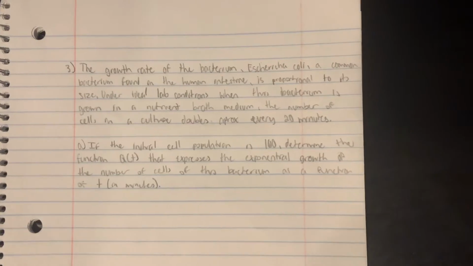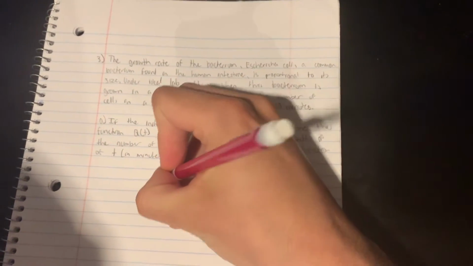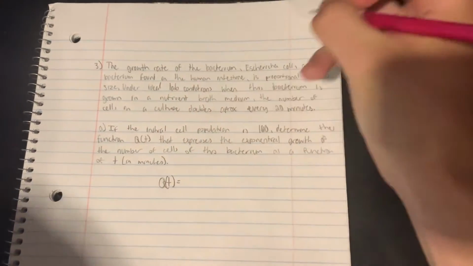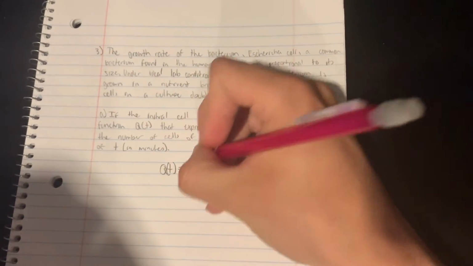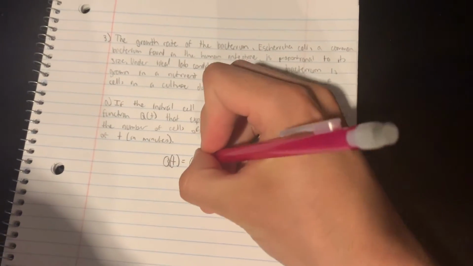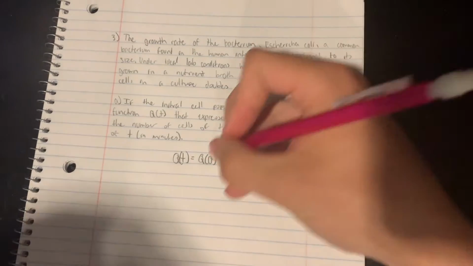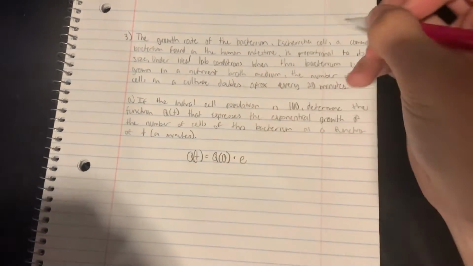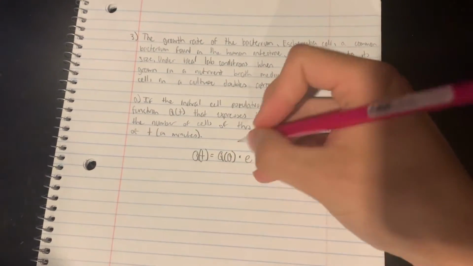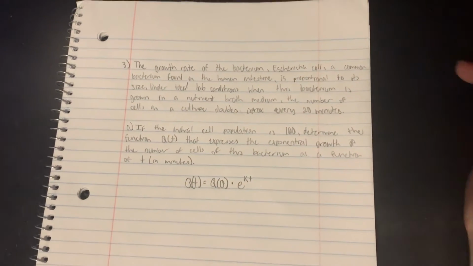In order to determine the function Q(t) that expresses the exponential growth of the number of bacteria, we'll need to express a function like this: Q(t) equals the initial population, which is Q of 0 at time equals 0, times, since we're doing an exponential growth function, e to the kt, where t is in minutes and k is a constant.